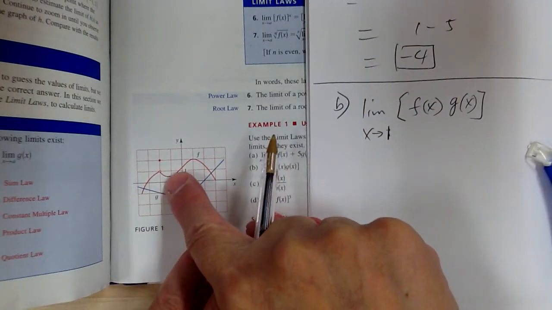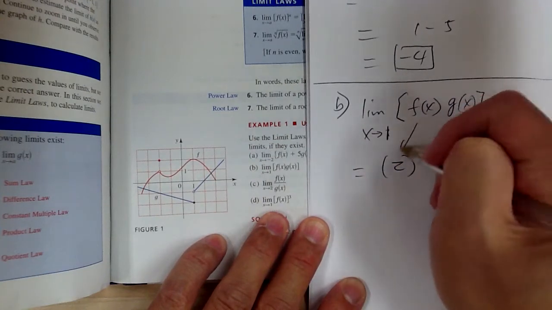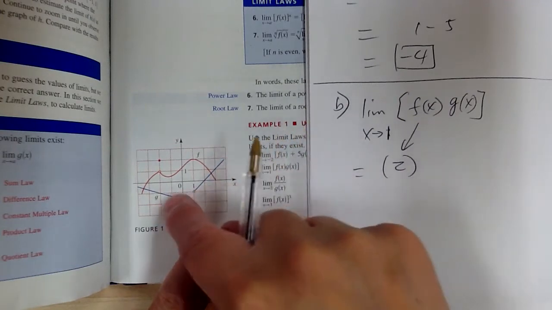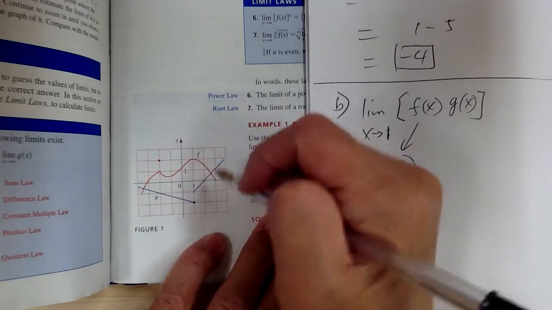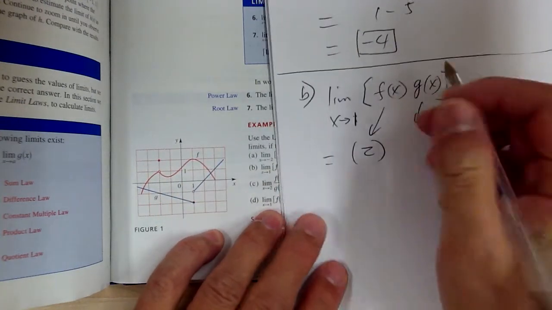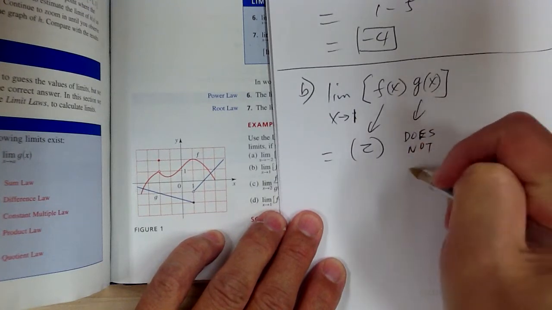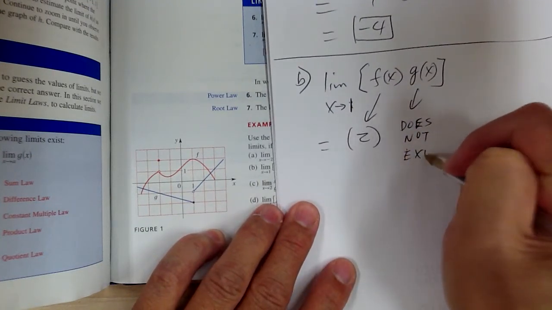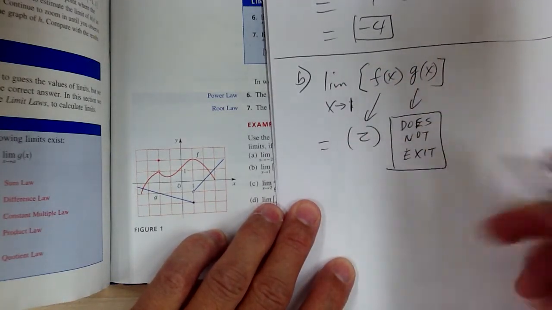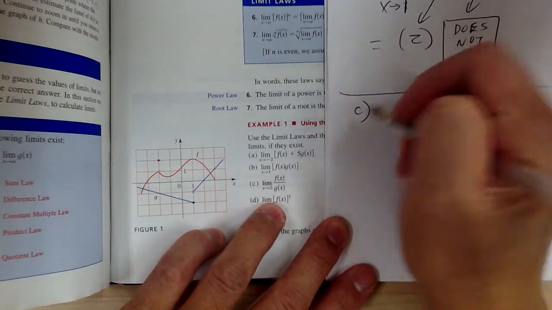So as x approaches 1, the y approaches 2. Okay, so this will give you the 2. And the g of x, if you look at it, as x approaches 1, this one is going to approach -1, this one approaches -2. So this one does not exist. Because this one does not exist, the limit of this does not exist. Okay, now let's go to C.